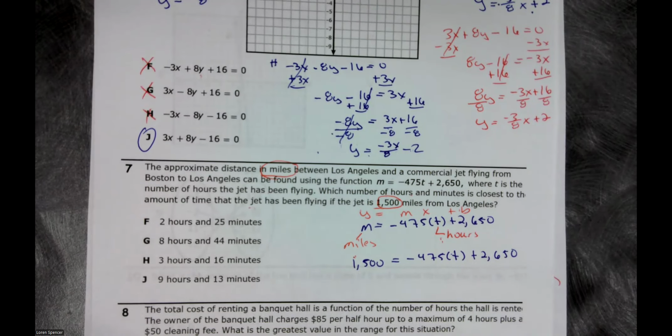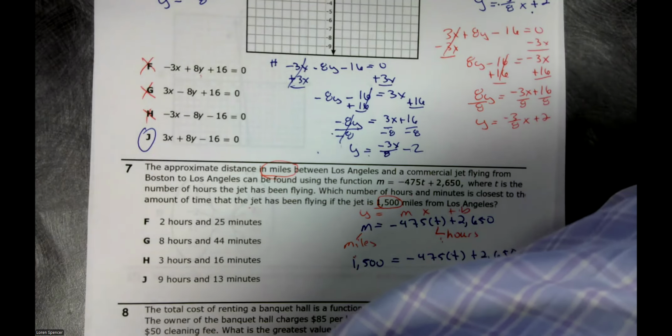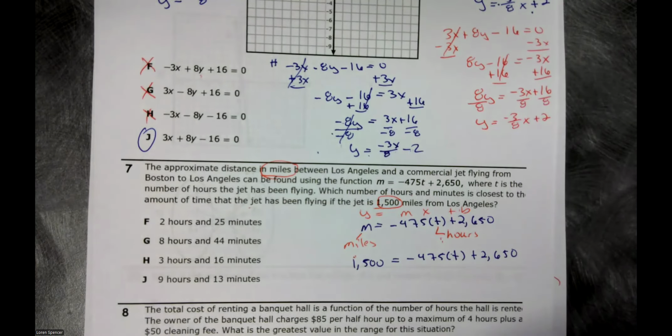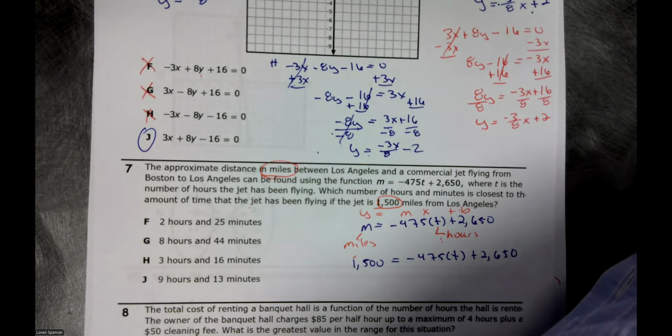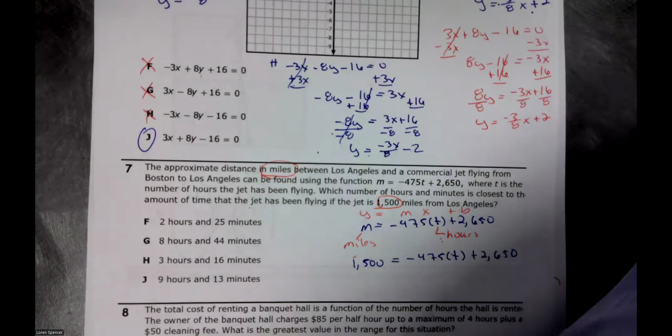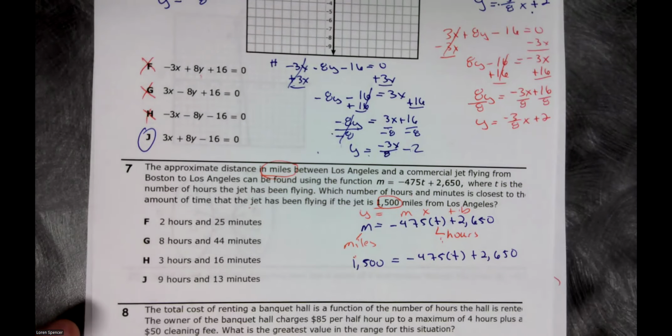So our initial equation was m equals negative 475t plus 2,650. That was our initial equation. But they're telling me that m is 1,500.